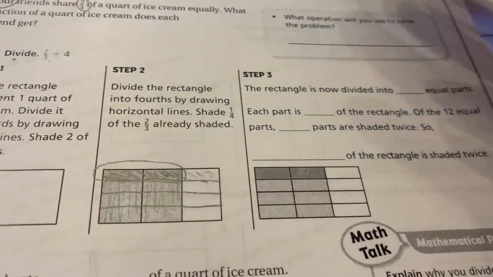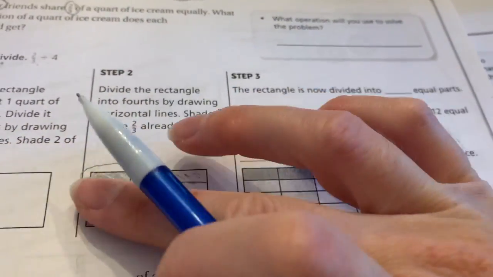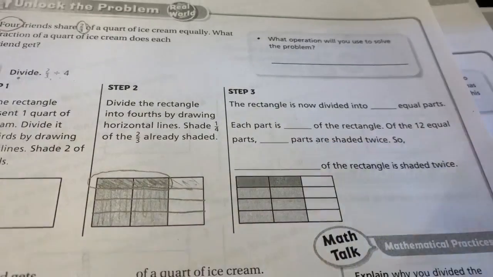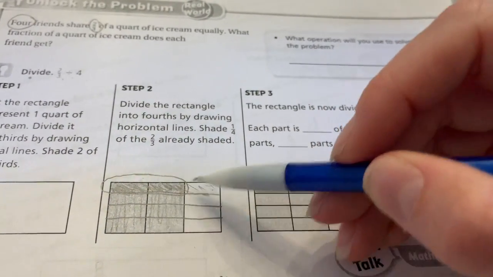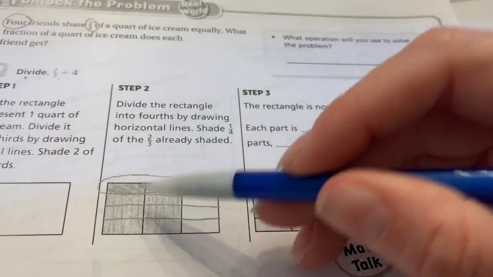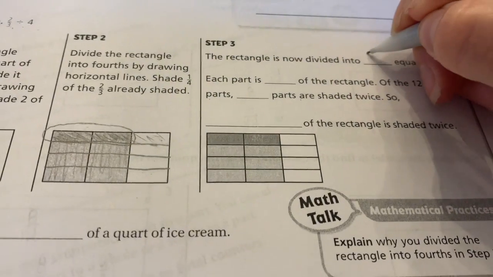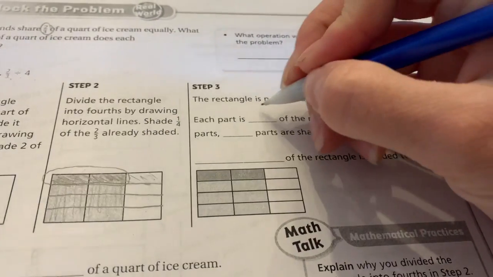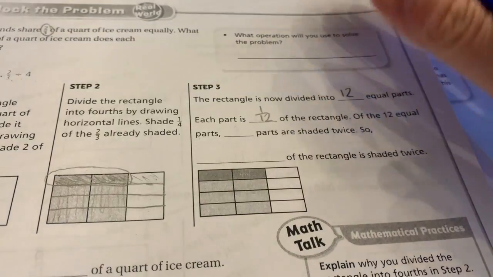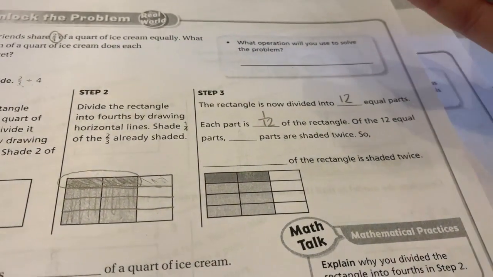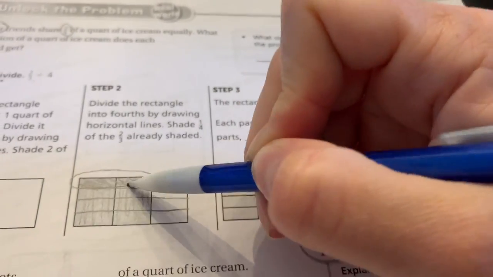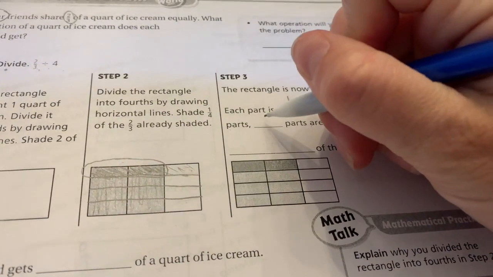So all you need to do is look at how many parts you've split the rectangle into now. We have 3 rows of 4, so that's 12. You can count it if you want. There are 12 equal parts now, and each part is 1/12 of the rectangle. Out of those 12 parts, the only ones that are shaded twice are 2.